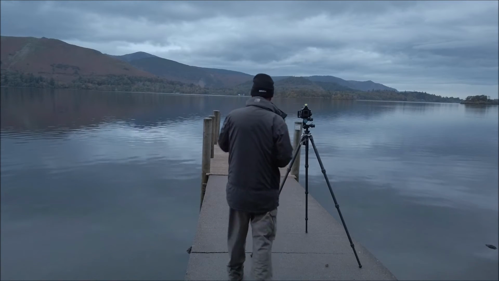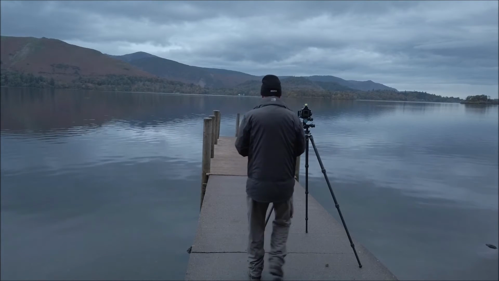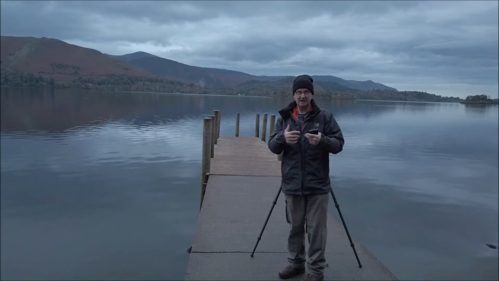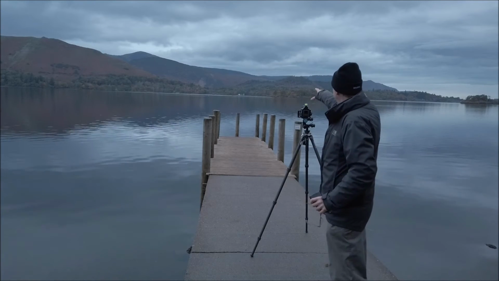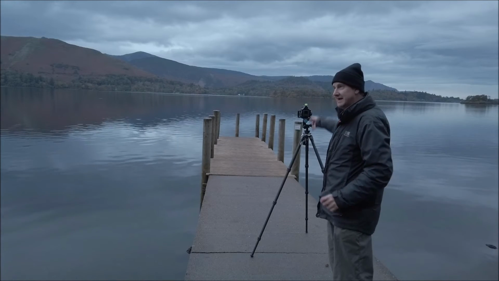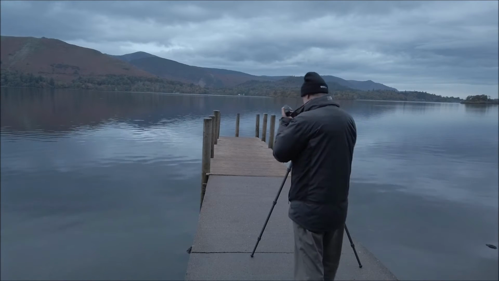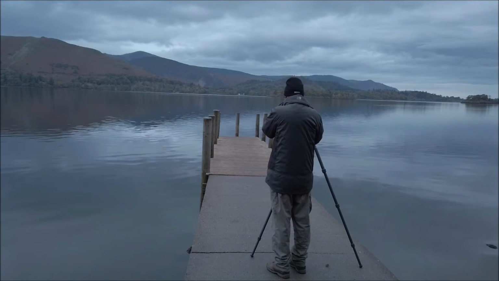Now looking down this wooden structure, or wooden and concrete structure, and hopefully you can actually see a bit more about what I was metering. So what I'm metering is that shady shadow detail right on the opposite side of the lake, because it's the darkest bit of the scene. So let me do that now. I don't need my glasses on for that, do I?